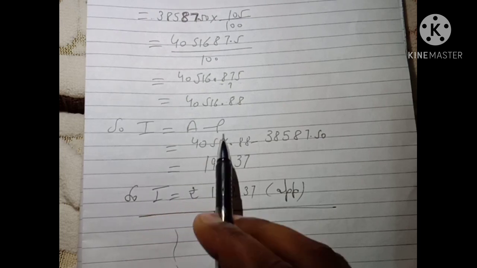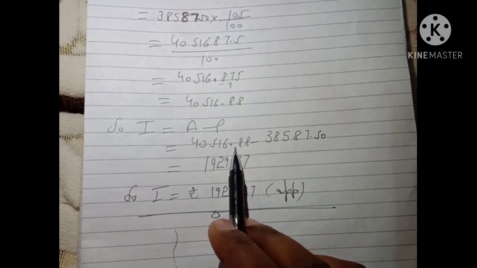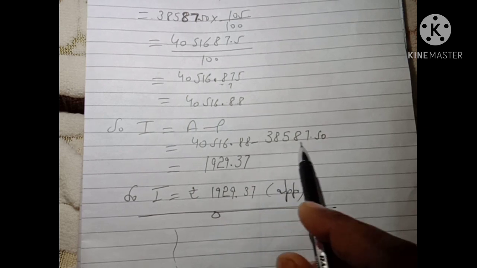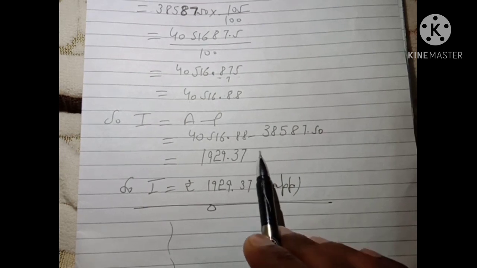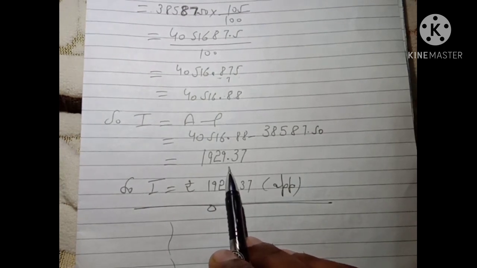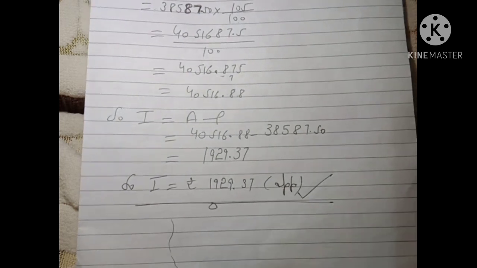Interest is equal to amount minus principal, and the value of amount is 40516.88 minus 38587.50. So this is the value of the principal for the third year. So after subtraction it will become 1929.37. So this is the solution of the sum.